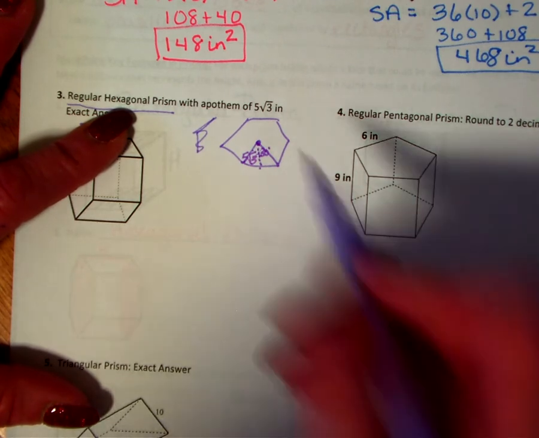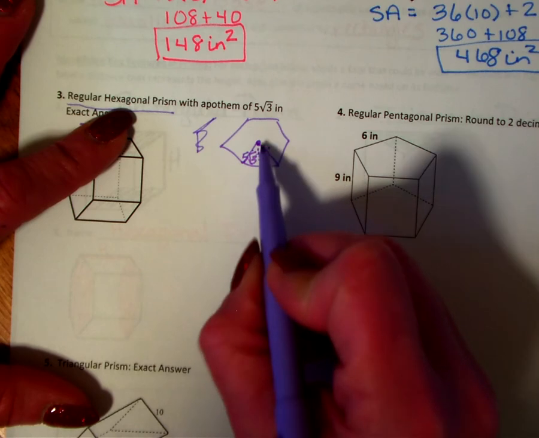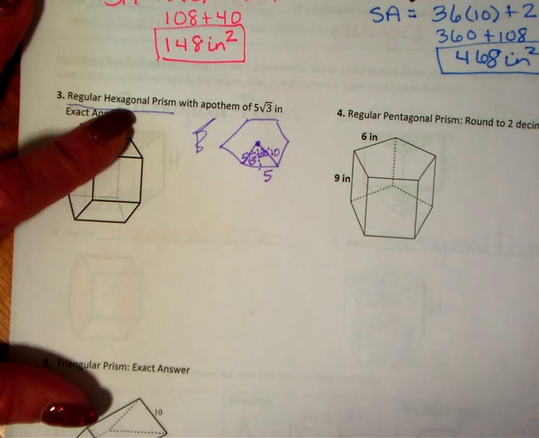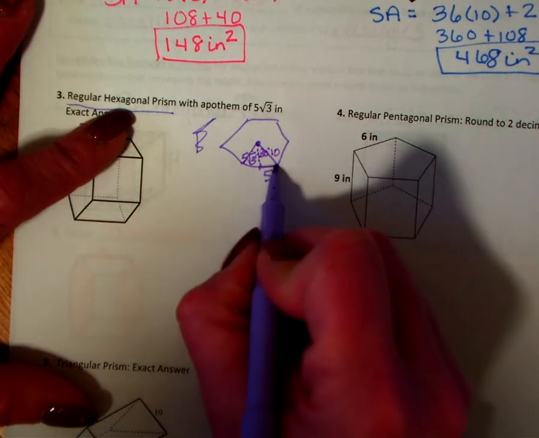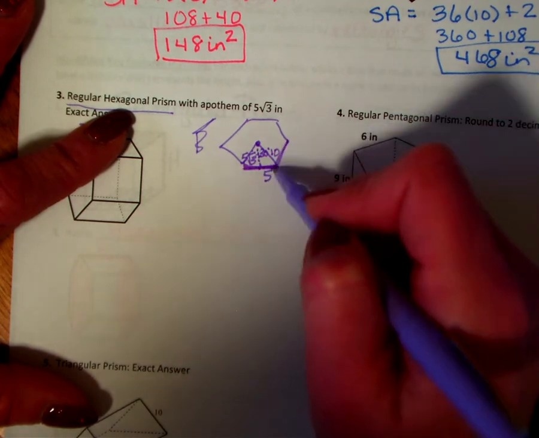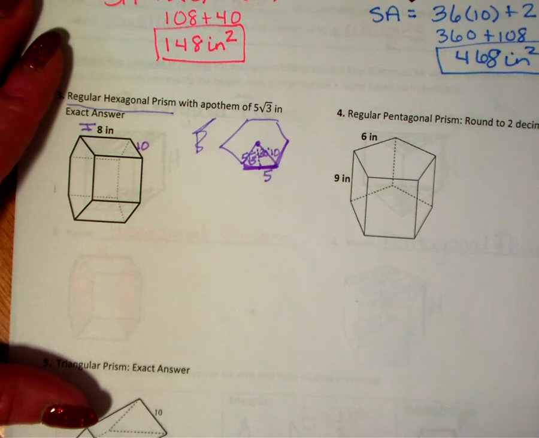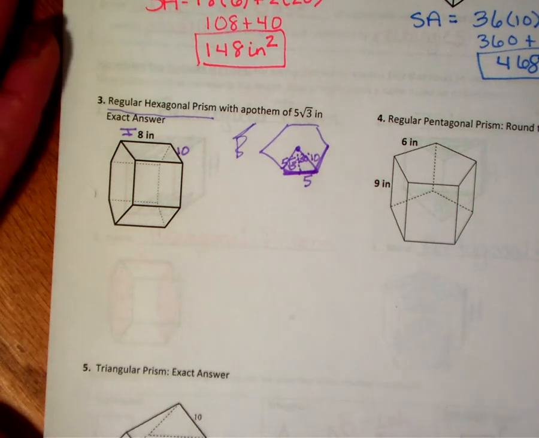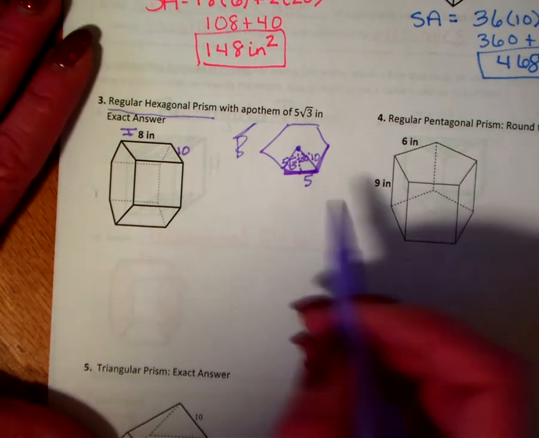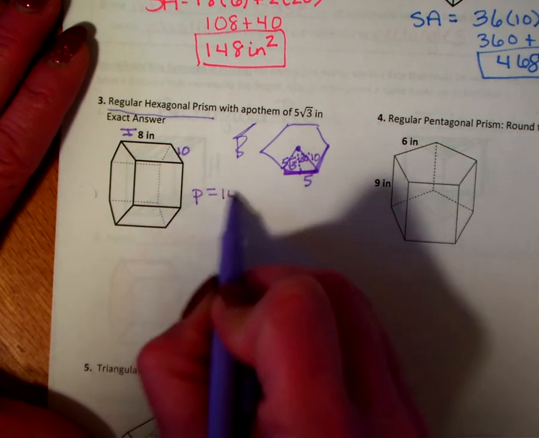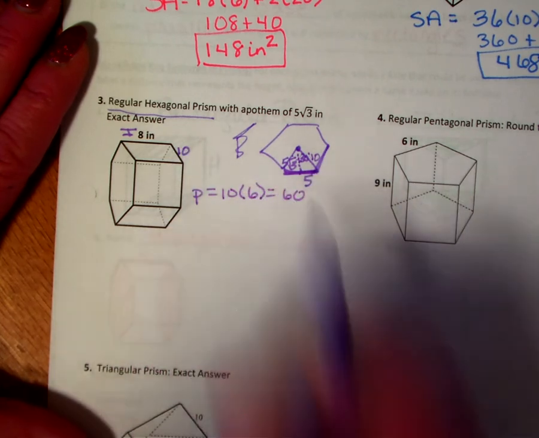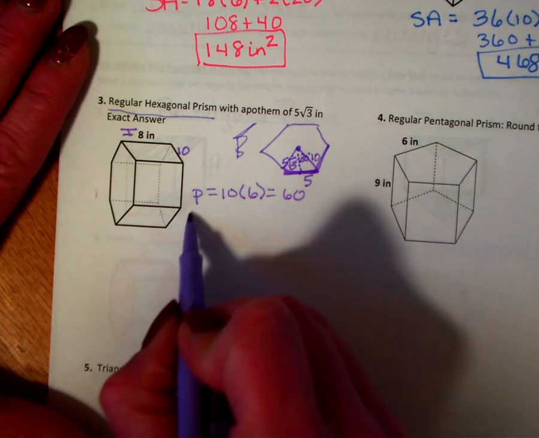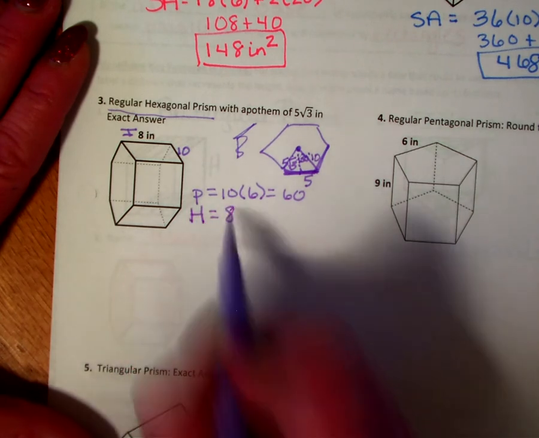So a reminder, kind of going backwards, we know for a 30-60-90 triangle, if that's 5 square root of 3, then we know that's 5. And the hypotenuse is 10, not that we need that. So if this is 5, that means the length of the entire side is 10. If you need to go back to review finding the area of regular polygons, then do that. So my perimeter is 10 times 6, because it's a hexagon, there are 6 sides. So that makes that 60. My height is 8.